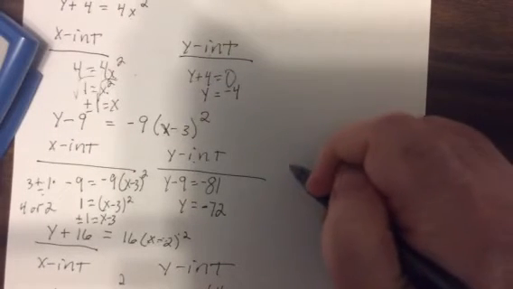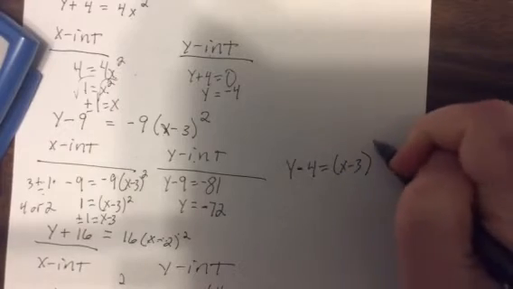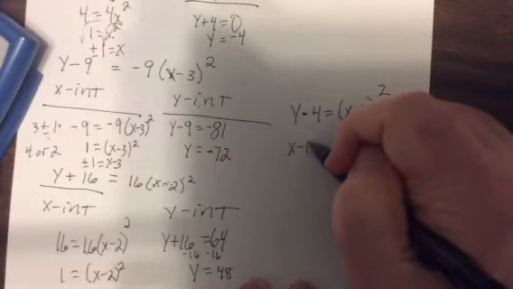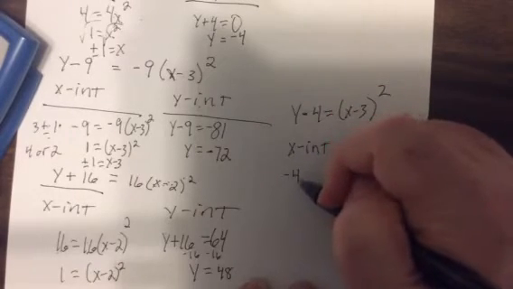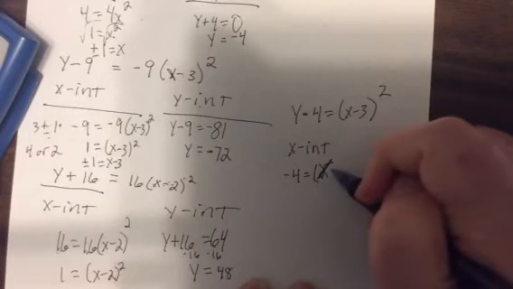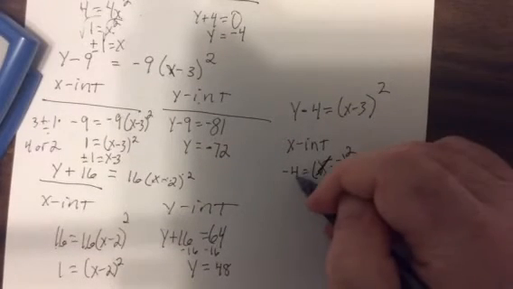Now, notice if I have this, y minus 4 equals (x minus 3) squared. And I said, what's the x-intercept? Well, you put 0 in for y, so negative 4. And notice, I am messing up now. So I square root both sides.